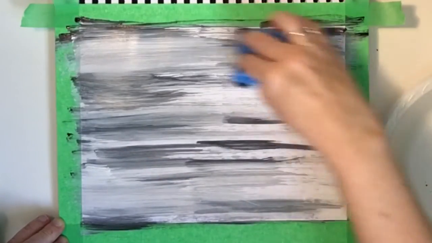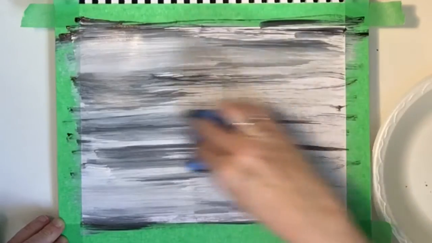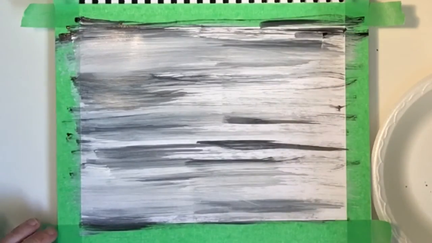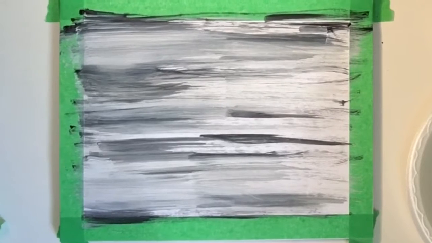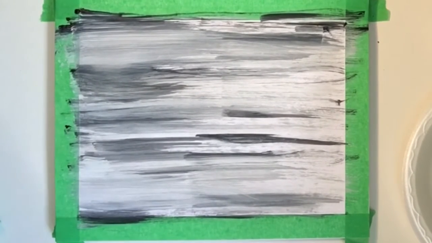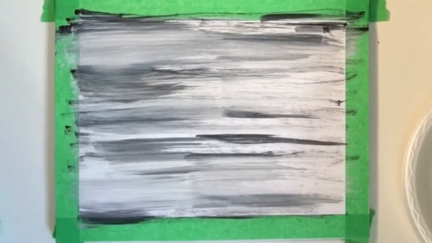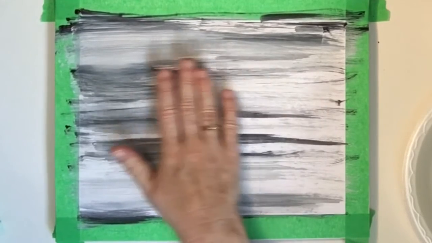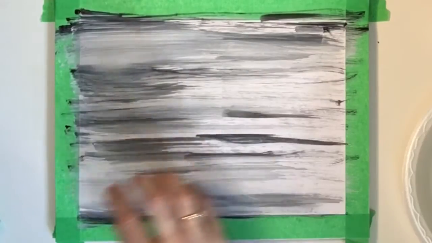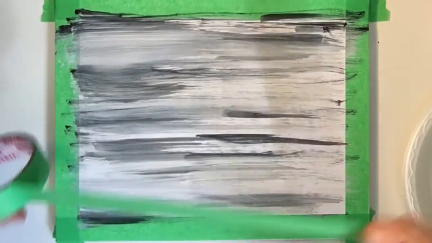Once you're happy with it, you want it to dry completely before continuing on to the next step. Now, if you're like me, you can speed up the drying process with a hairdryer, or you can just let it sit for 5 or 10 minutes and it should be fine. So now we are going to make the individual boards on our background. You will complete this step if you're using a canvas or the paper.